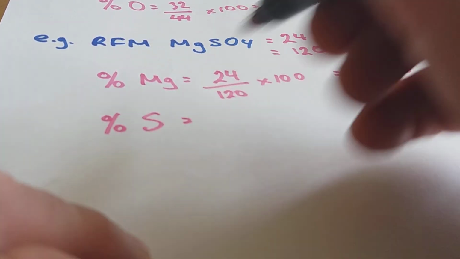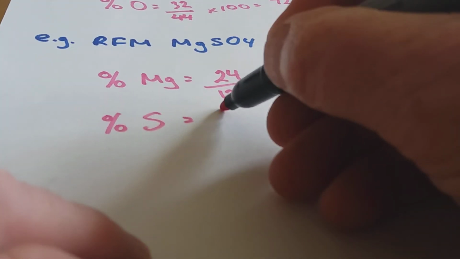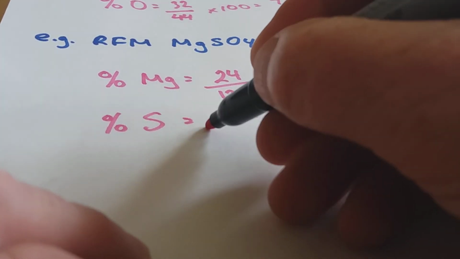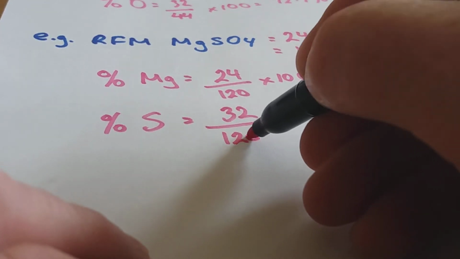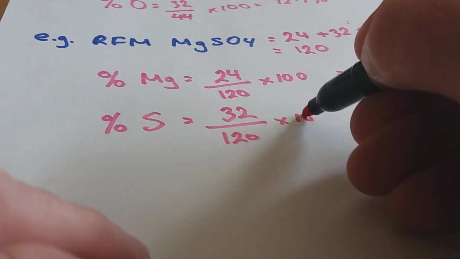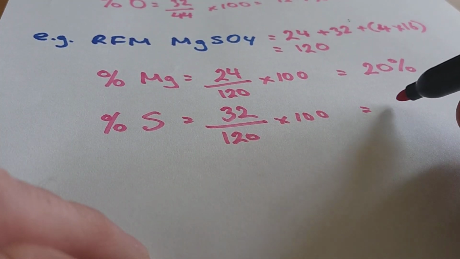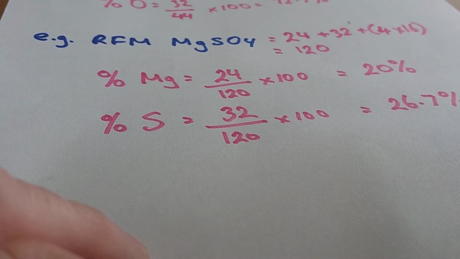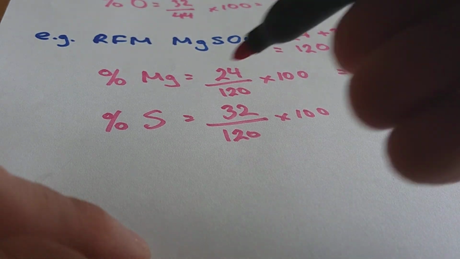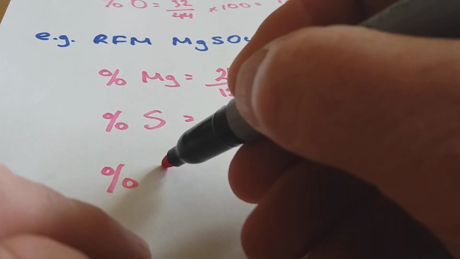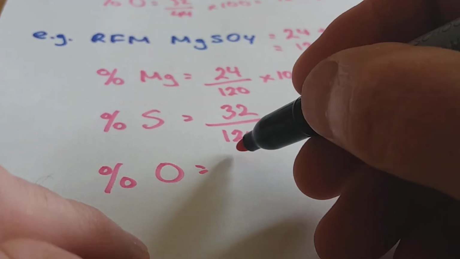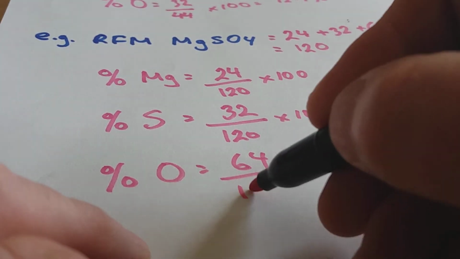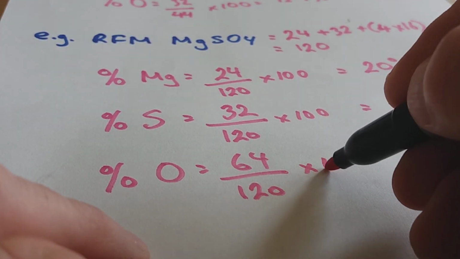The percentage sulfur, as we can see, the mass of sulfur present in that formula is 32 divided by 120 times 100. When you work that out, that comes out as 26.7%. And finally then, the percentage oxygen is 64 divided by 120 times 100.